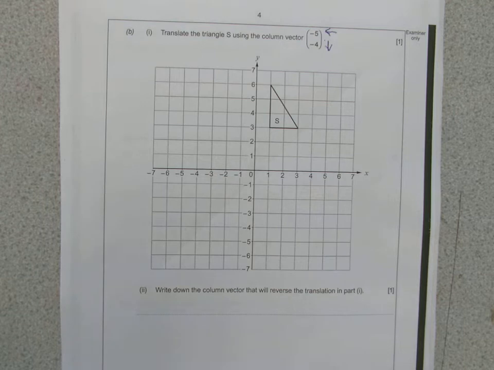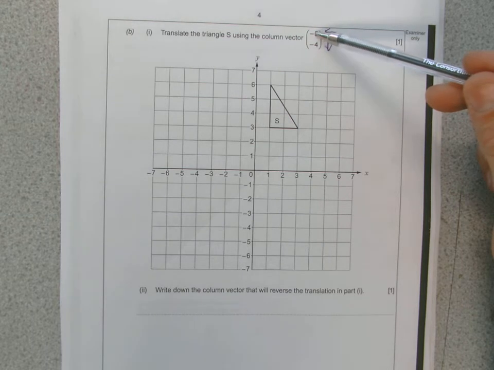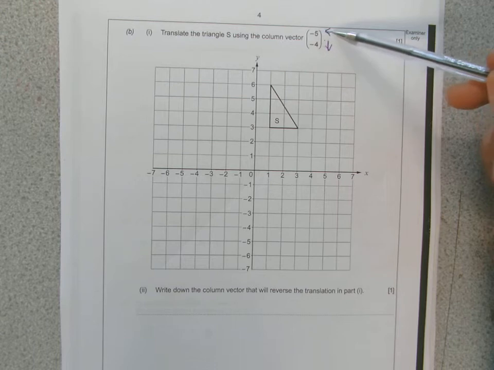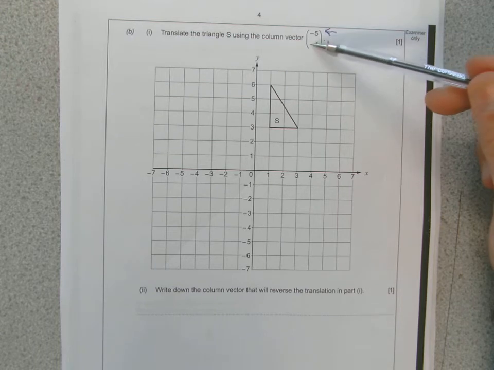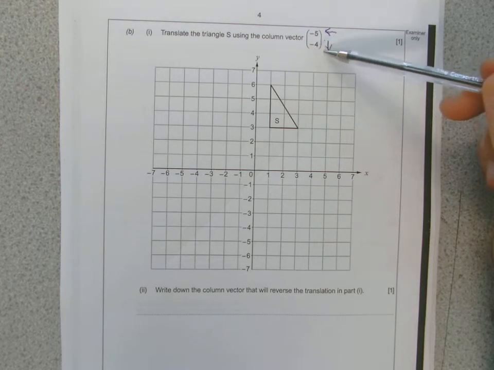Okay, so in this question, translate the shape means to shift it by this column vector. Now with the column vector, the number on the top tells you how many we move across. And because it's minus, we're going to move to the left, we're going to move backwards. The bottom number tells you how many you move up or down in the y direction. And again, because it's minus, we're going to move down.